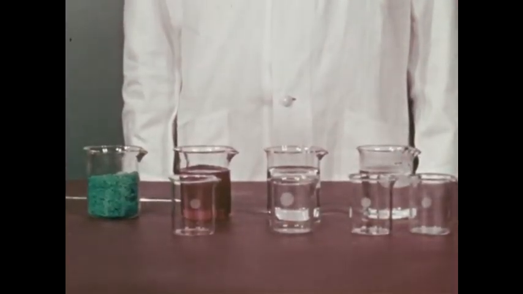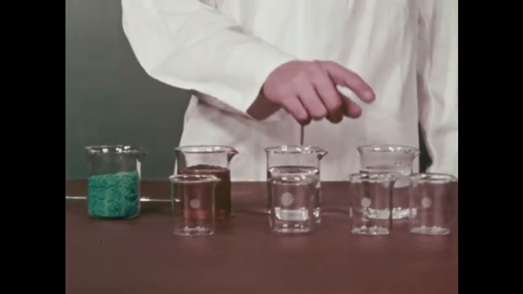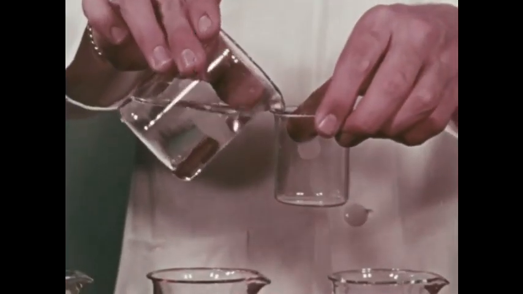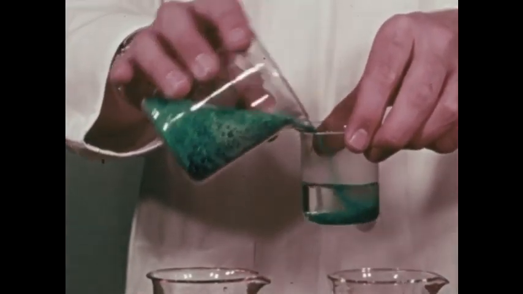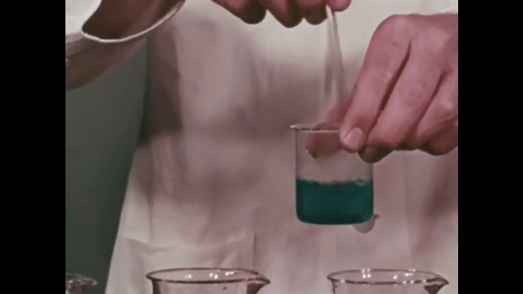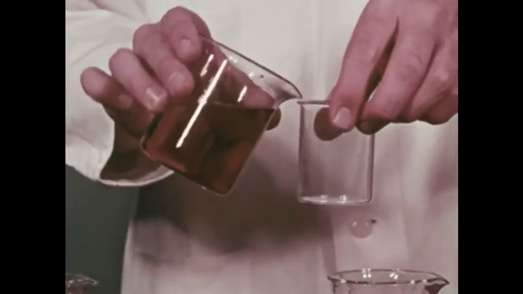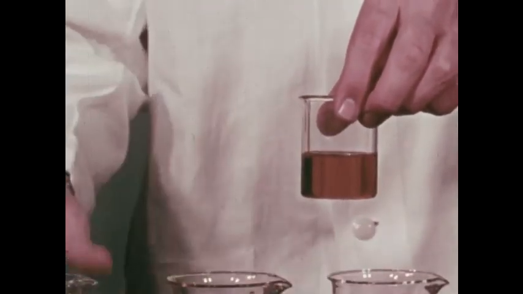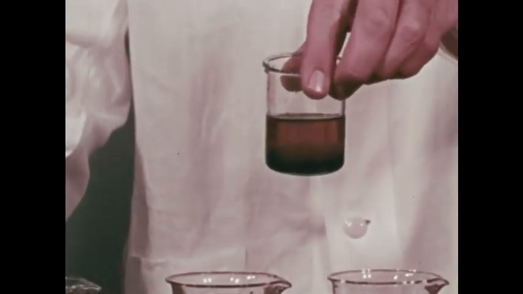Ability to dissolve depends also on the solvent. Let's try the solute copper sulfate in 3 solvents: oil, petroleum ether, and water. The salt, copper sulfate, as we saw earlier, is soluble in water. Can oil dissolve copper sulfate? No. Copper sulfate is insoluble in oil.